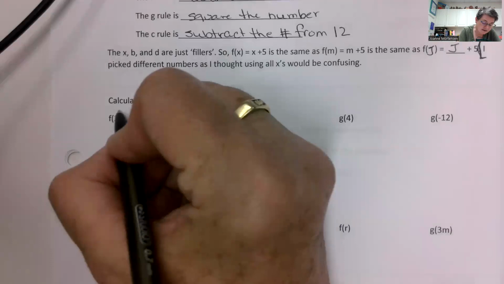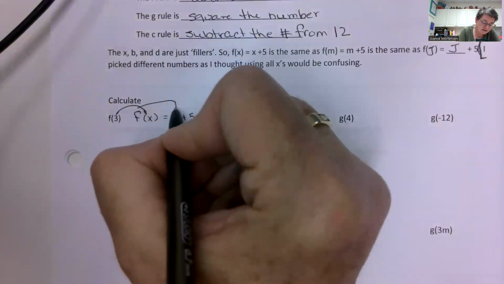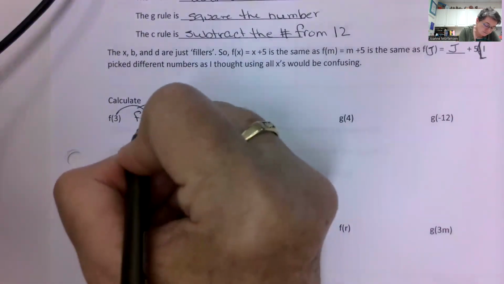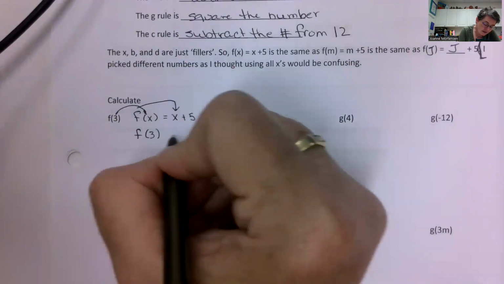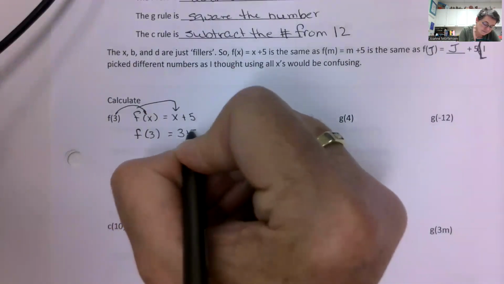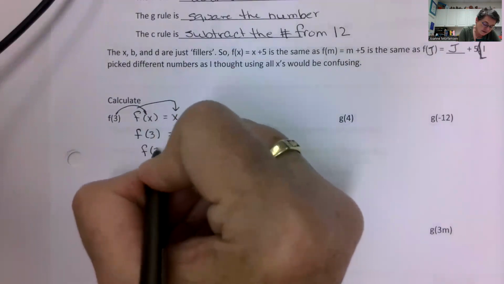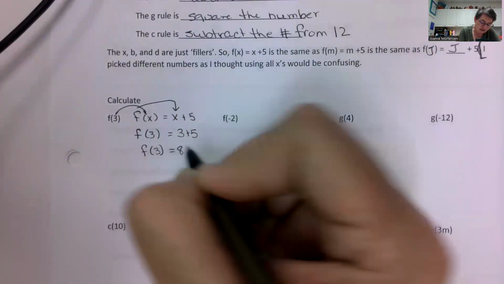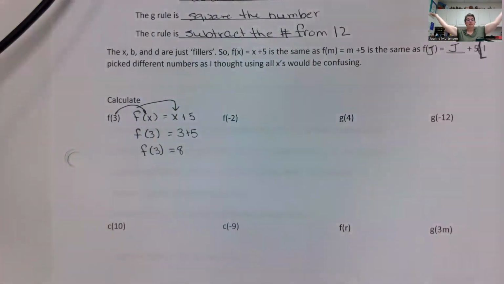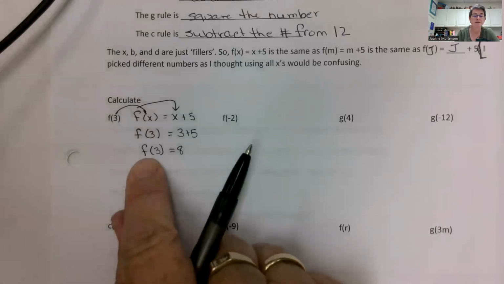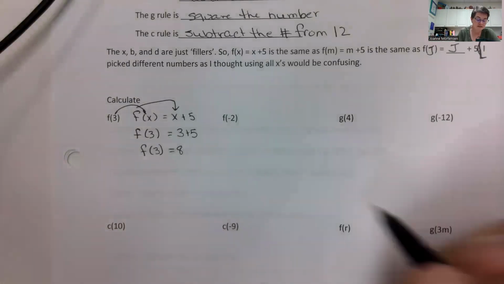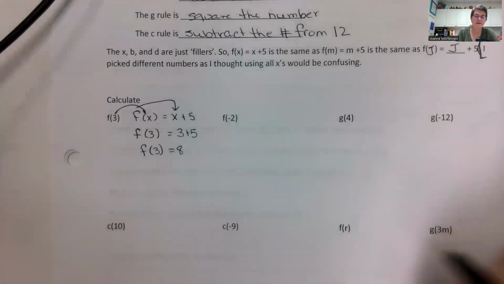Now everywhere I see that x, I'm going to put a 3. So f at 3 is equal to 8. Oh, that's it. That's all there is. We are done. This is saying the f rule, when we use 3, the answer is 8.